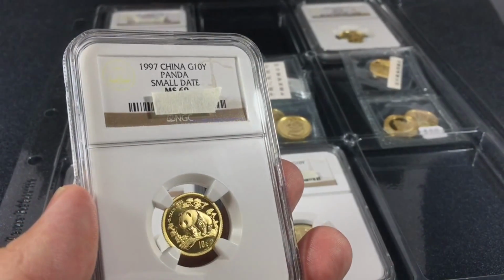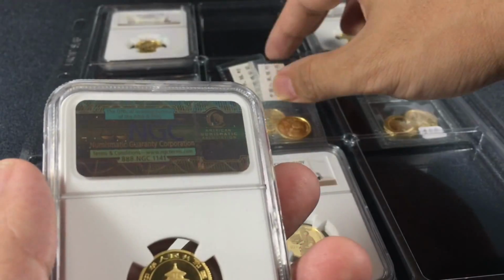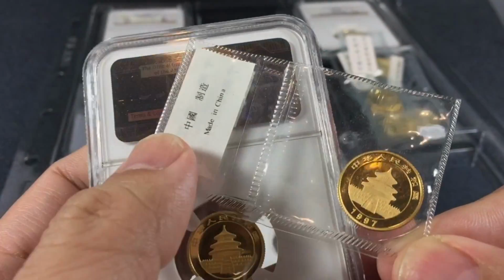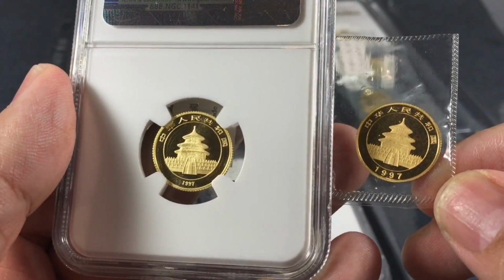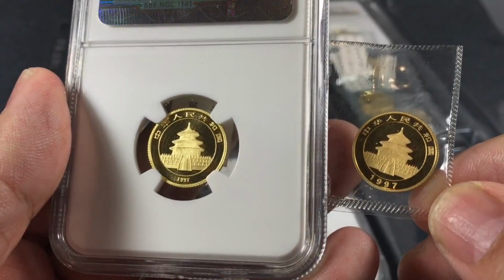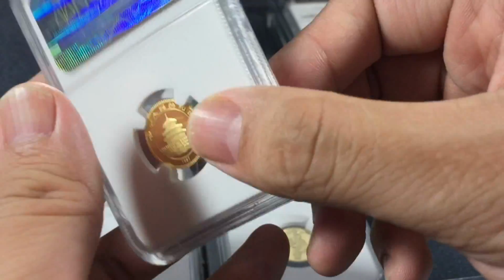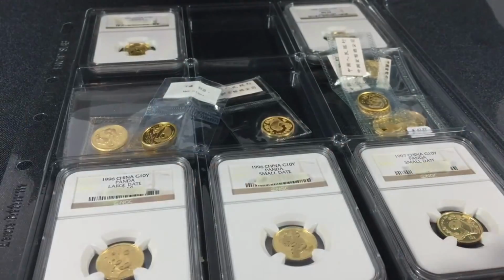Here's a 1997 small date, and you can see that the date is really small. I have the 1997 large date in here, where you can have a look and see the comparison in size. It's a pretty big difference. 1997 also designates the year I graduated high school, if that dates me.